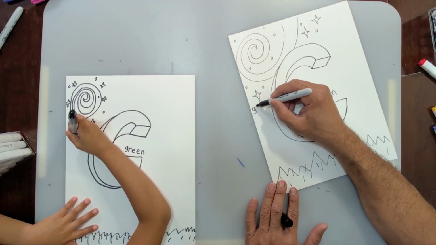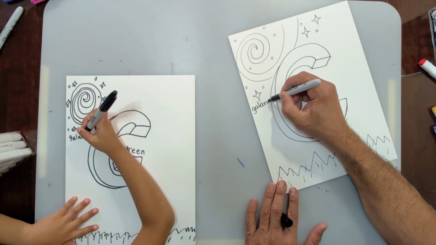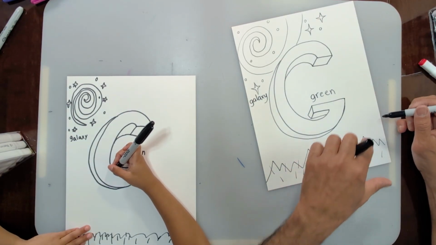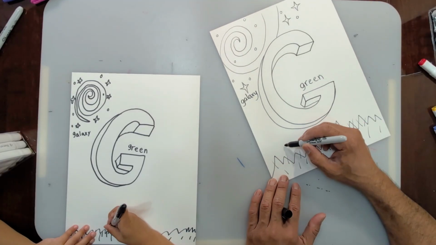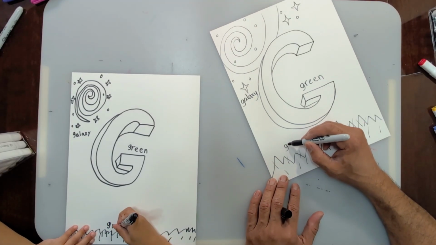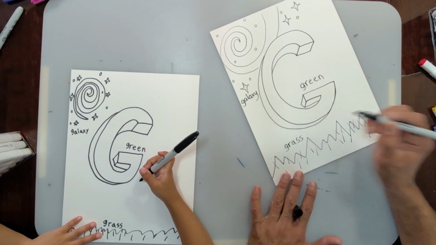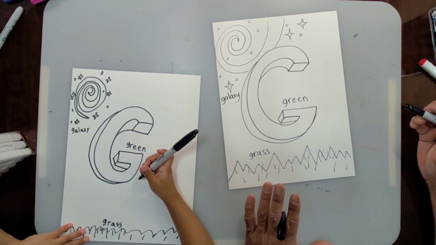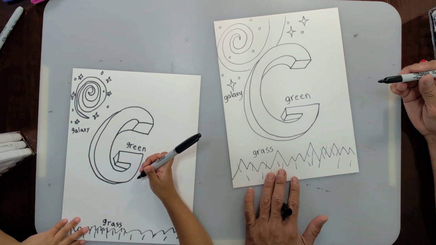G-A-L-A-X-Y. And then we need to write grass right here. Yeah, there you go, grass. So we're going to write grass, G-R-A-S-S. But then, now we need to do our little ghost, because I'm gonna make my ghost very, very happy.